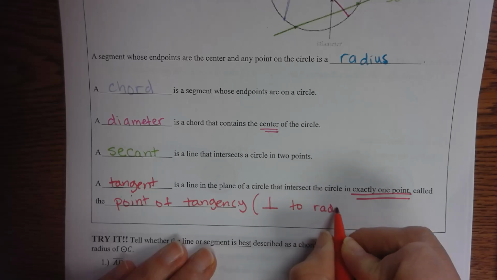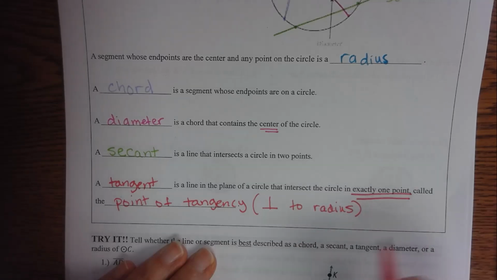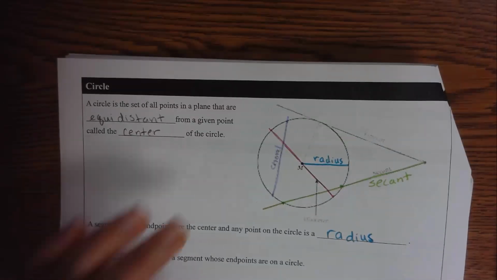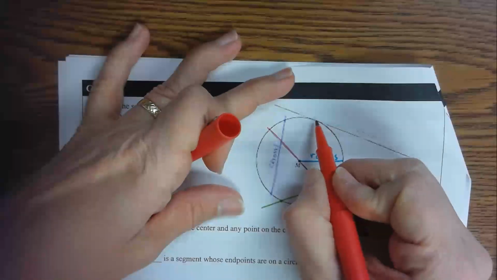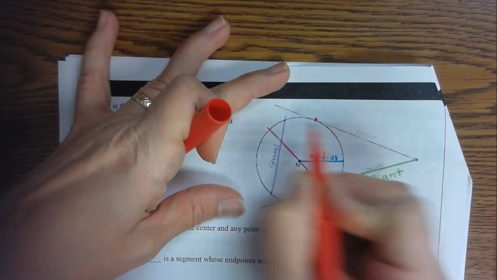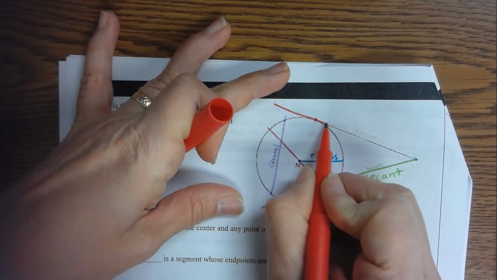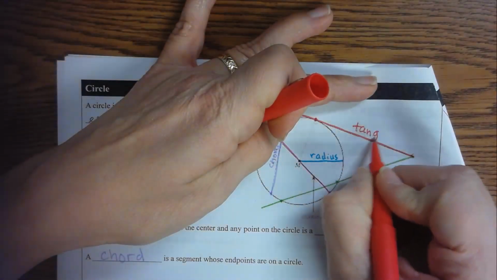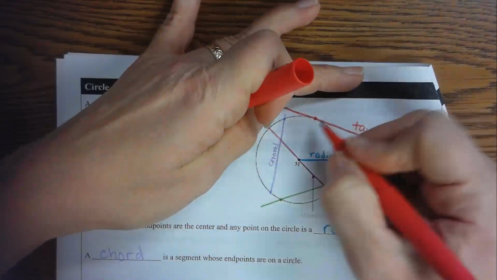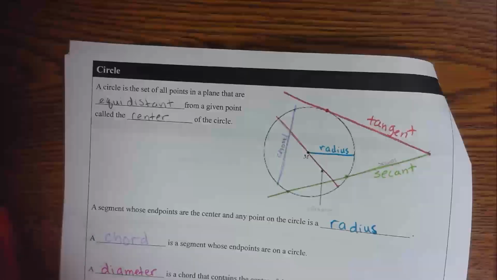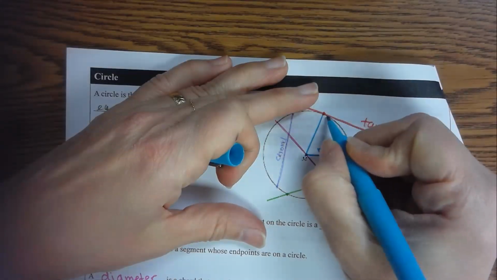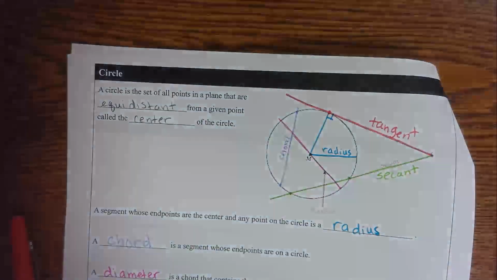We will come back to that in future lessons. The tangent is always perpendicular to the radius, and then if I go up in the picture, this would be the tangent. See how it's intersecting the circle? It's exactly 1 point, so it touches the circle basically. That's a tangent. And that's another radius here. And then you can see it's perpendicular to the radius.